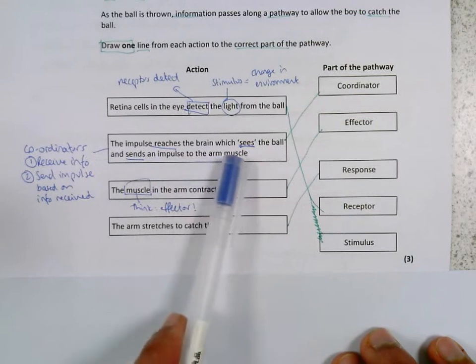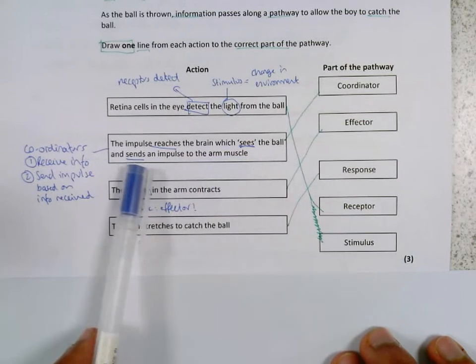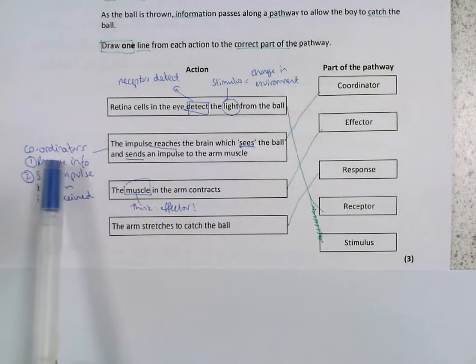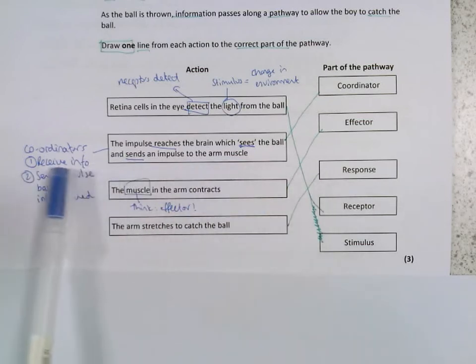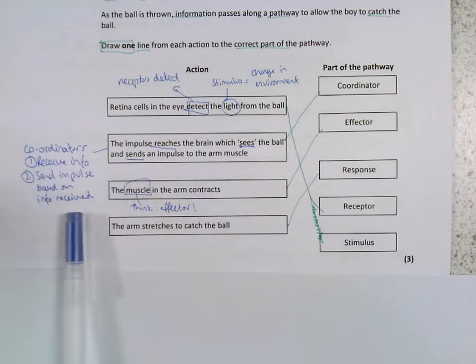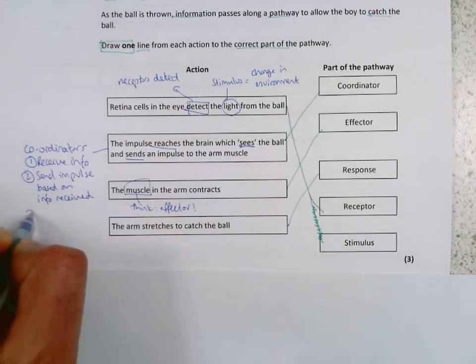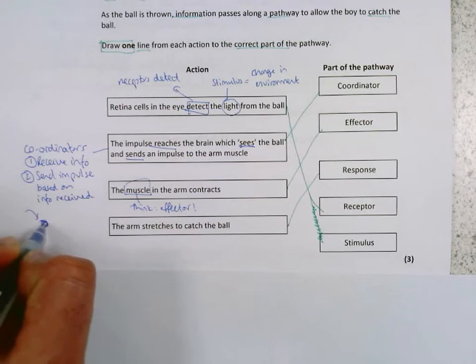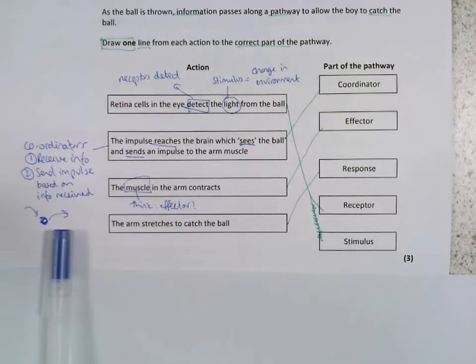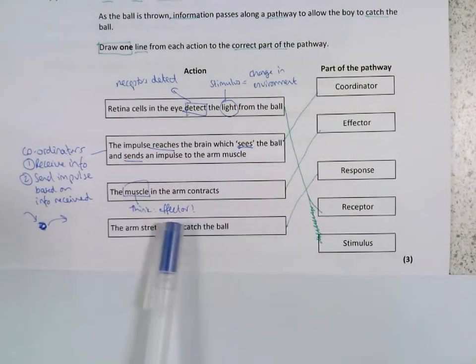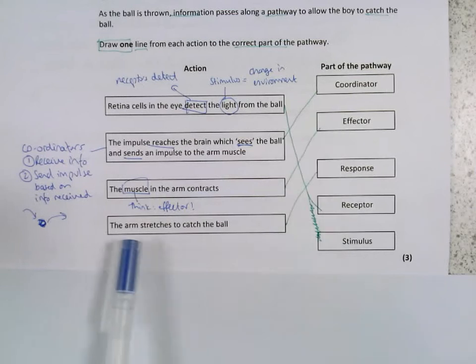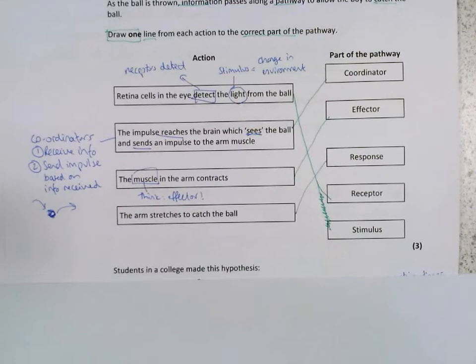The impulse that reaches the brain which sees the ball and sends an impulse to an arm muscle. So we know that coordinators, which is something we hadn't talked about at the start, but I mentioned coordinated responses, we must think about what to do. So we receive information and then we send an impulse. So it does two things. It gets information in, it makes some sort of decision, and then it sends the right signal out so that we catch the ball properly. So that is the coordinator. Muscles we know are effectors, and we know that this is the response because that's the outcome.